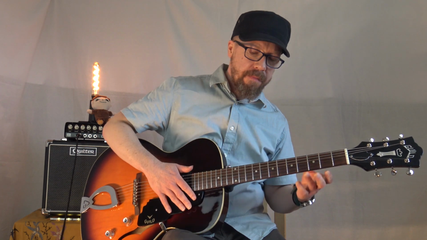So let's make a little loop. Now I can play the scale with that rhythm. Notice that the 8th note happens where there's a half step on the way up.